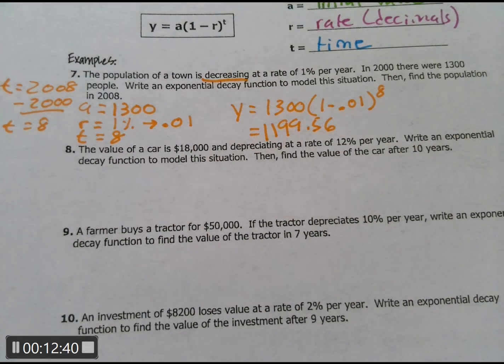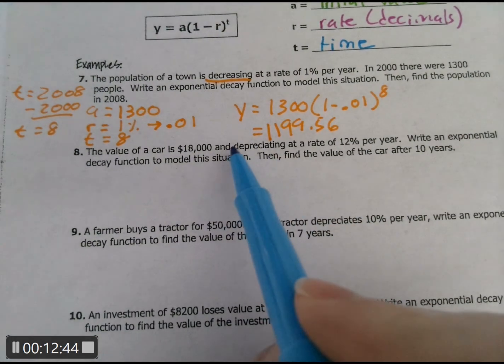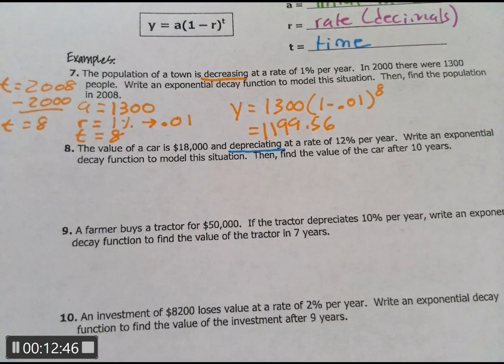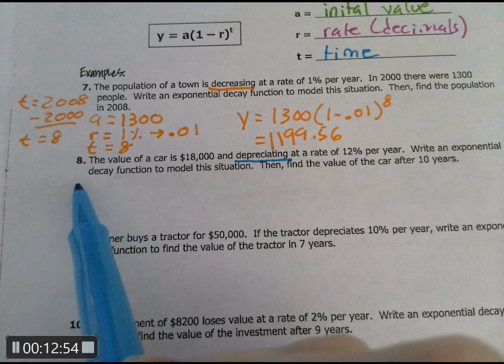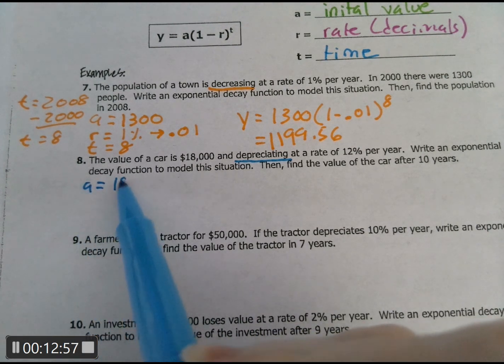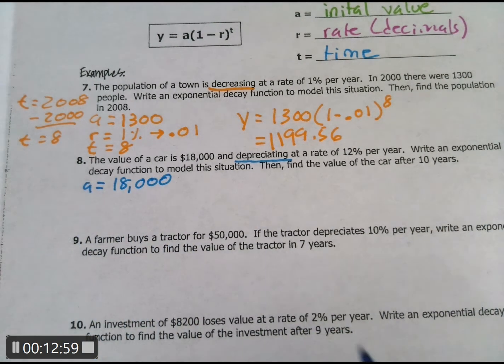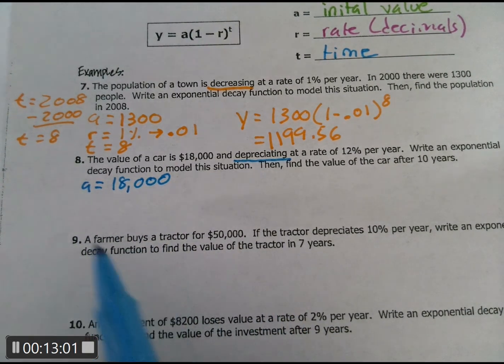So then for number 8, value of a car is depreciating. That's our new word. At a rate of 12% per year. Write the decay function to model the situation, and find the value of the car after 10 years. So we have our A is 18,000. Didn't we talk about depreciating cars? Yes, we did.